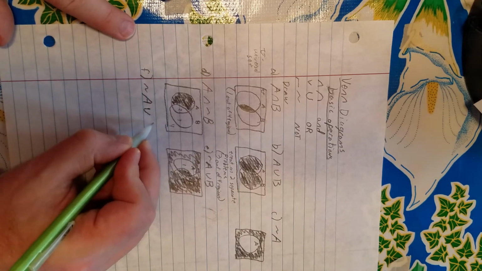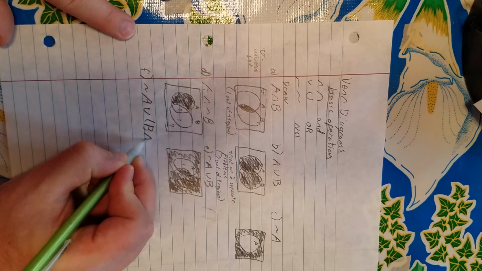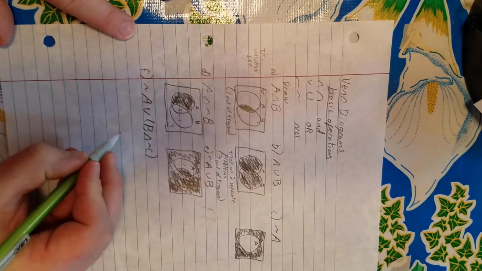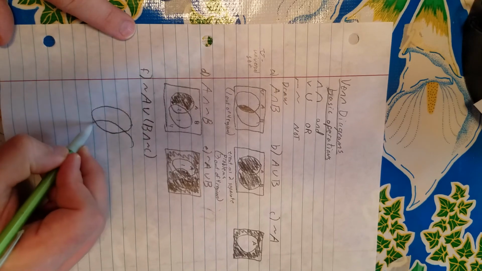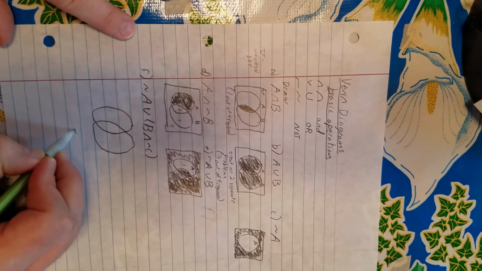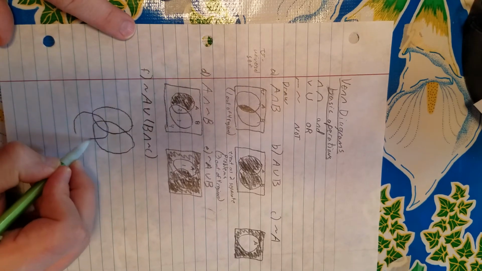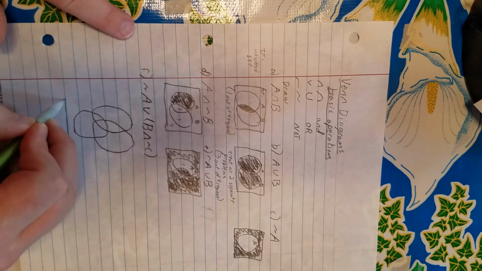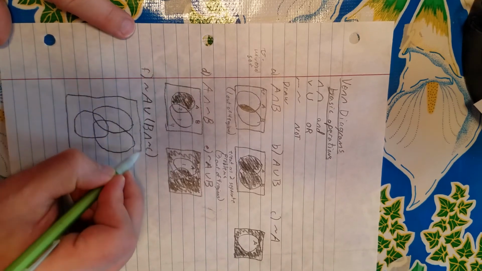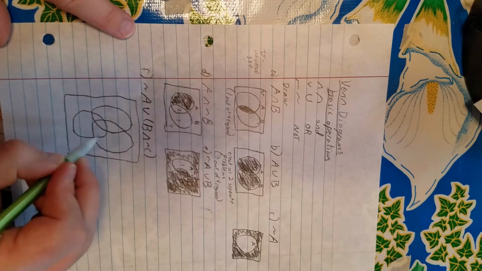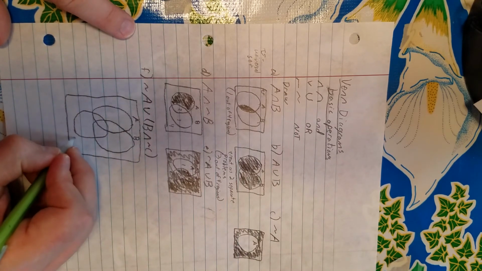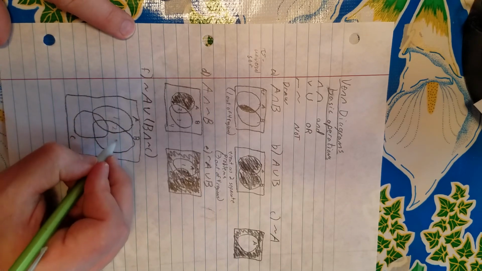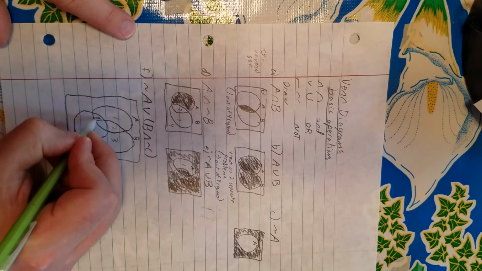Now let's do one that has 3 letters. It doesn't matter how you draw the 3 circles as long as they all overlap each other. I usually draw 2 at the top and 1 at the bottom, but you could draw 2 at the bottom, 1 at the top. So as long as you intersect, and there should be 8 regions. Not should be, there has to be.